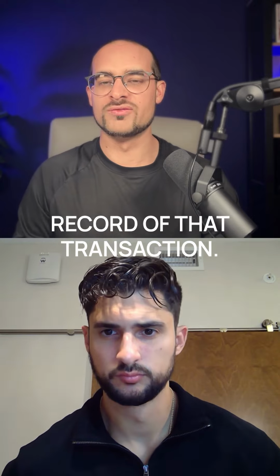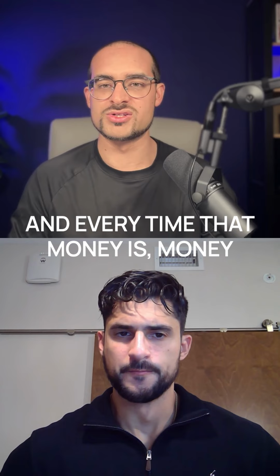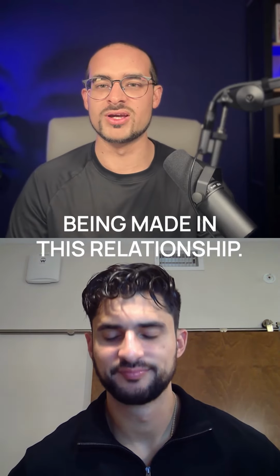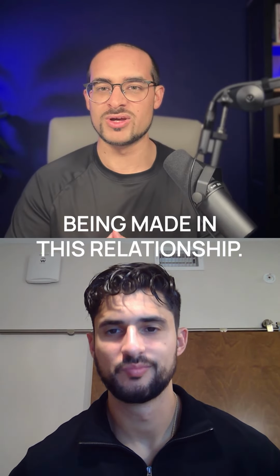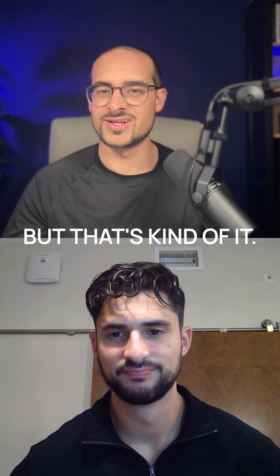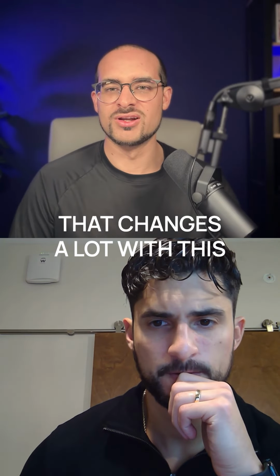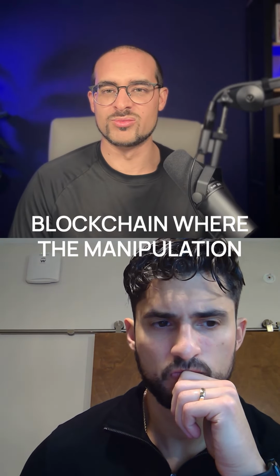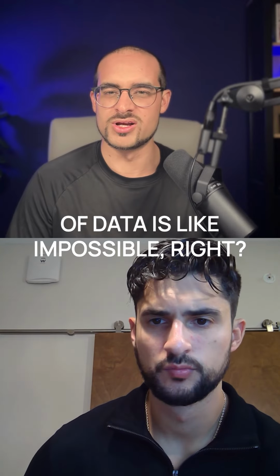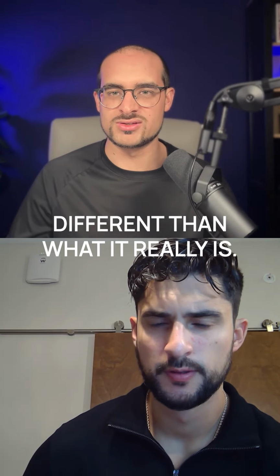They're going to have their own record of that transaction. And then the bank is going to have their own record of that transaction, and every time that money is transferred, there's a separate entry being made in this relationship. Sometimes you have a third party that's able to verify this kind of thing, right? But that's kind of it. Data can be manipulated. That changes a lot with the blockchain, where the manipulation of data is impossible, right? You can't just make something appear different than what it really is.